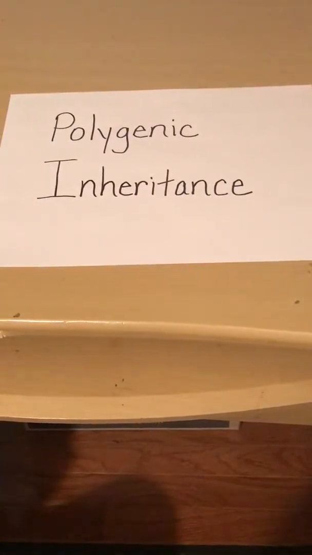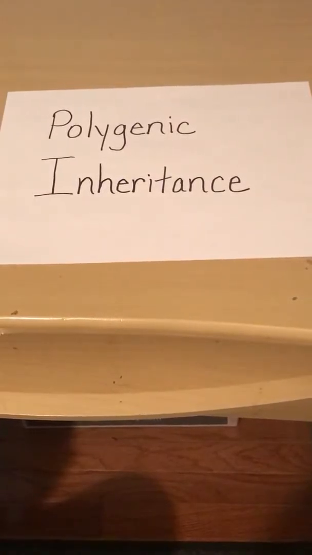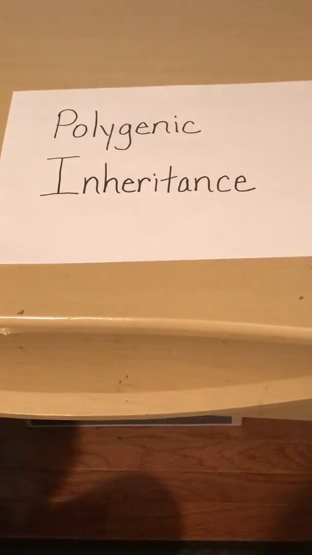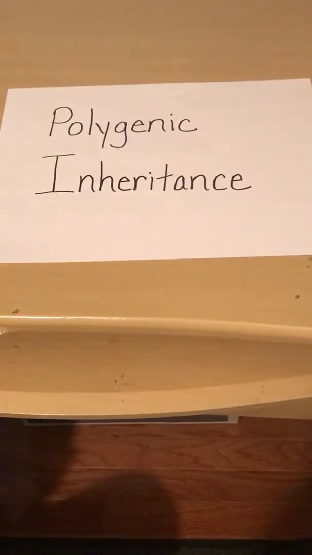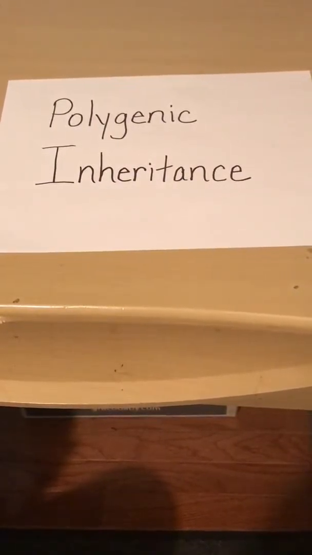Polygenic inheritance results when you have more than one gene contributing to the expression of a particular trait. We generally see these traits exhibited as a continuum of phenotypes. Two well-known examples are human skin color and human height.